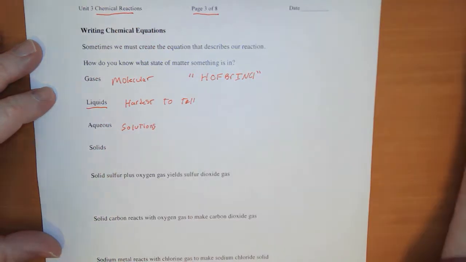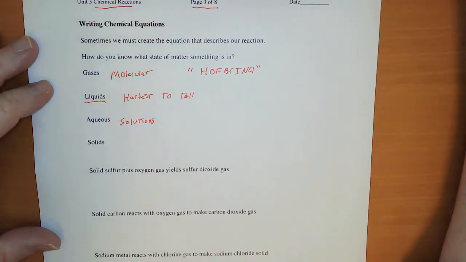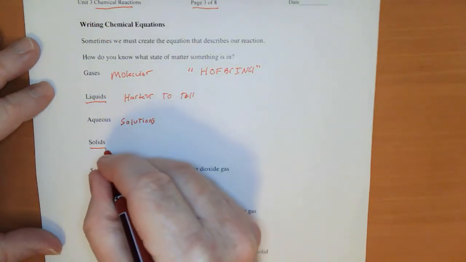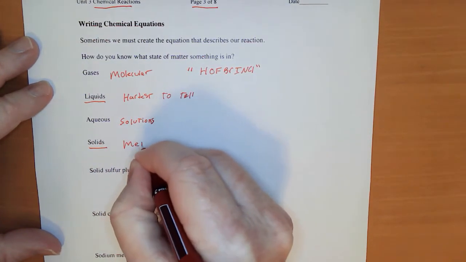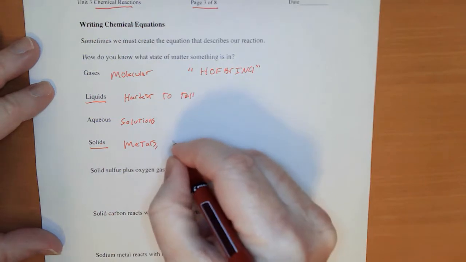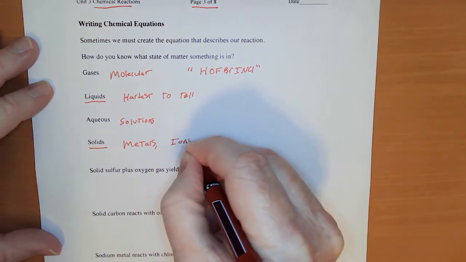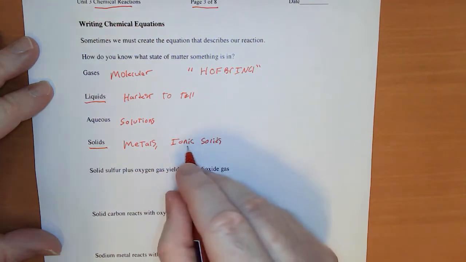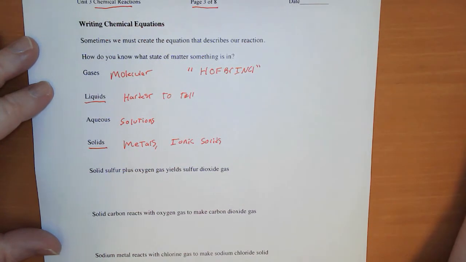And you are usually told there'll be the word aqueous in the question that gives you that clue. Now, solids are going to be things like metals and ionic solids. So if you have a metal with a non-metal together, it's pretty likely going to be a solid, or if it's just a pure metal, iron or magnesium or gold, it's very likely to be a solid.